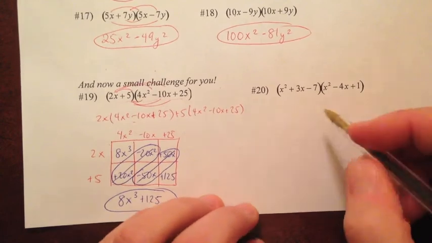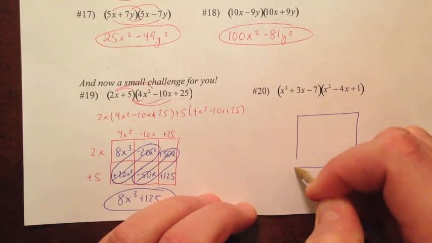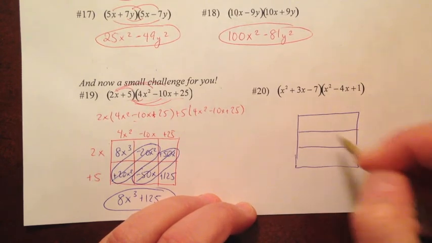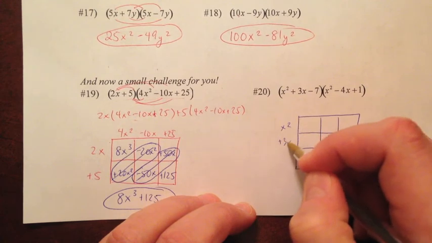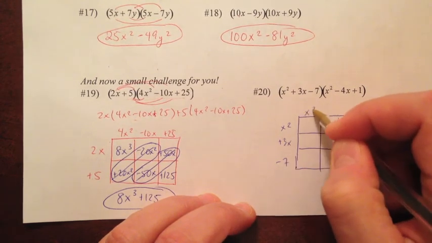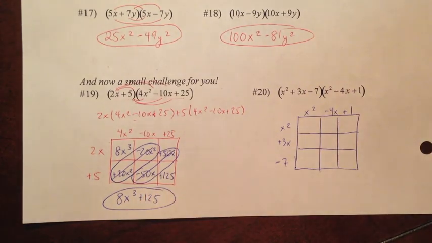What I would recommend is that you make another box, but you're going to make it 3 by 3. So you're going to have 9 different squares. And if you feel up for the challenge, I'm going to stop the video here. Good luck.